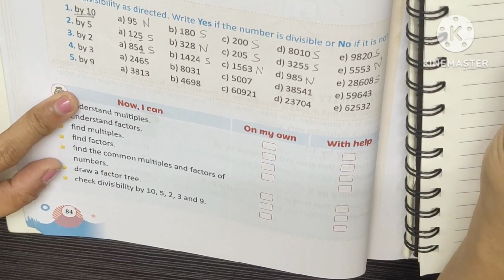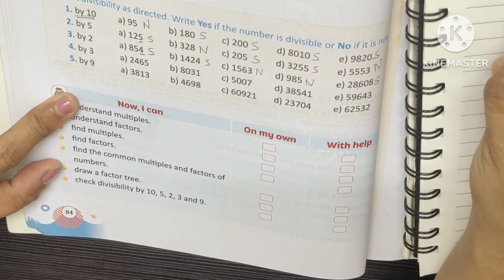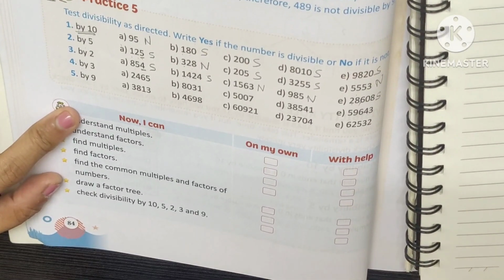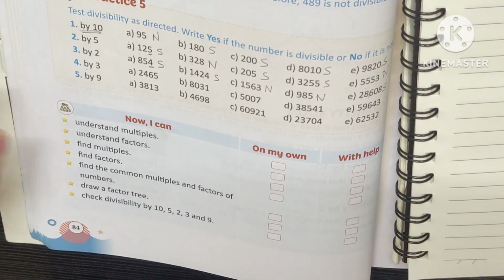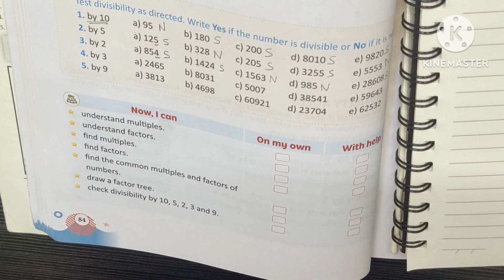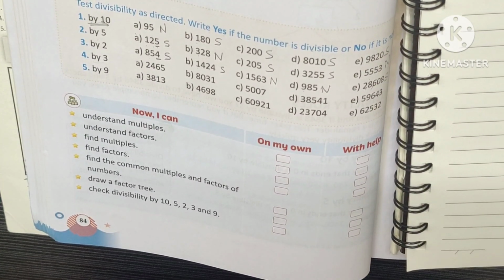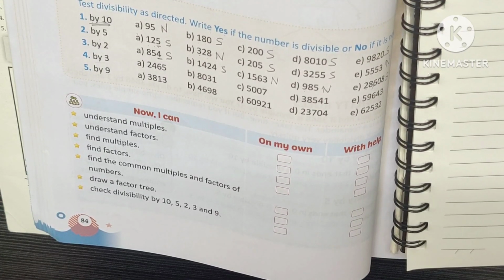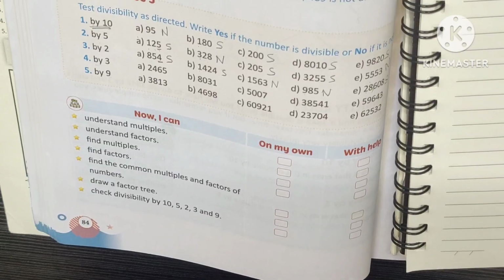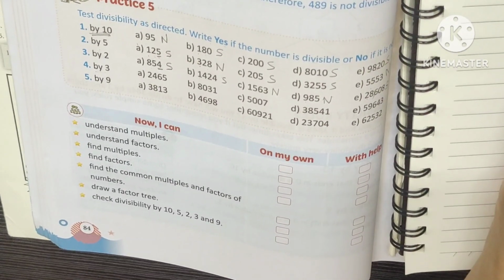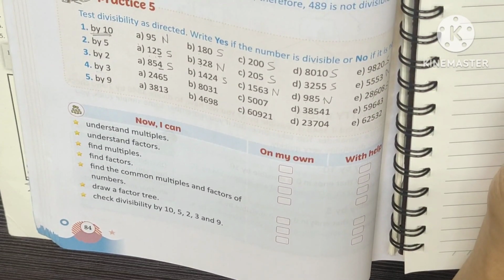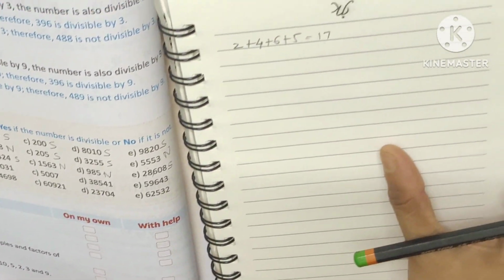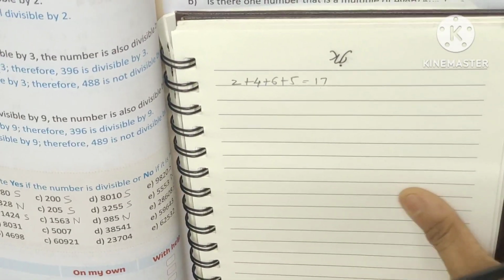We have to add this. 17. Is 17 divisible by 3? We have to use the table of 3. 3 ones are 3, 3 twos are 6, 3 threes are 9, 3 fours are 12, 3 fives are 15, 3 sixes are 18. So 17 is not divisible by 3. Understood?